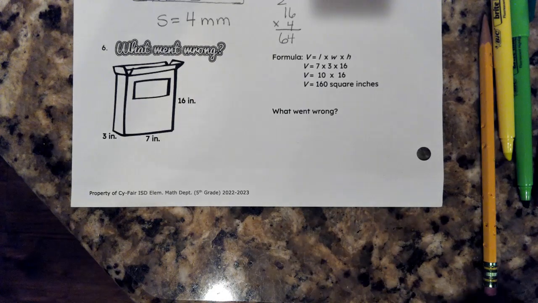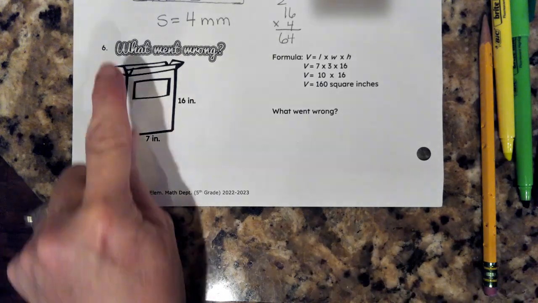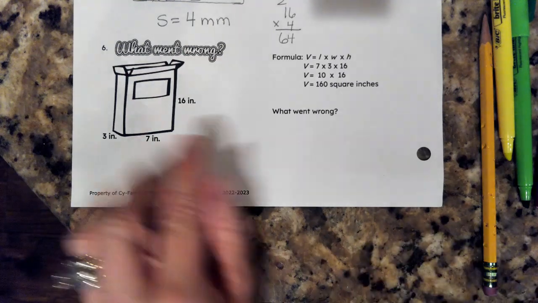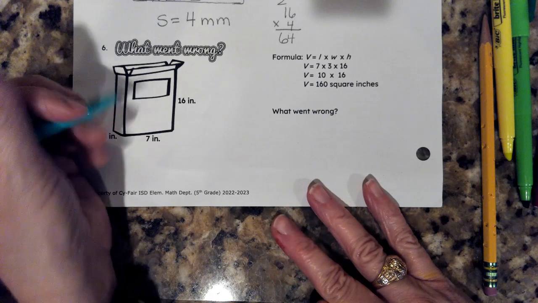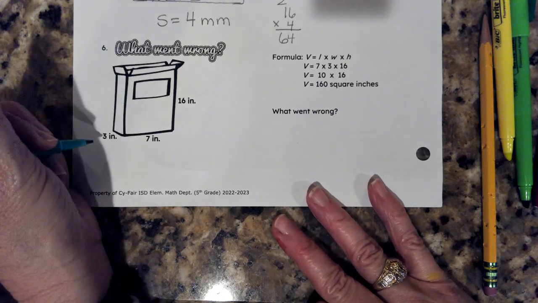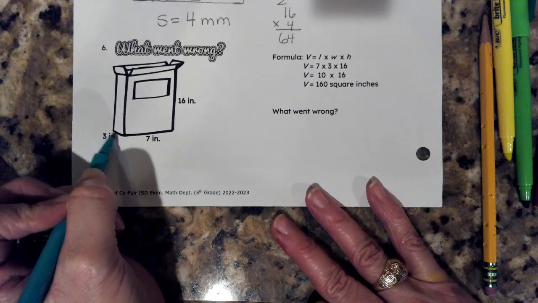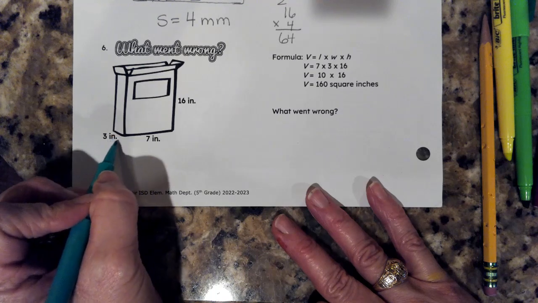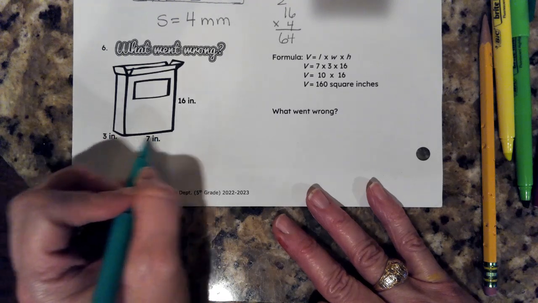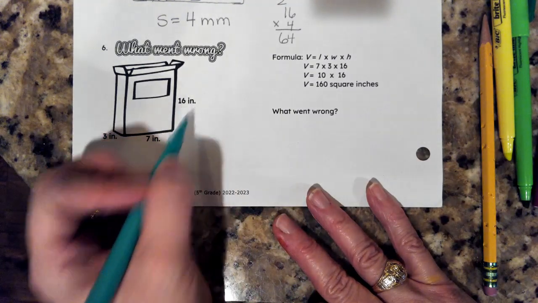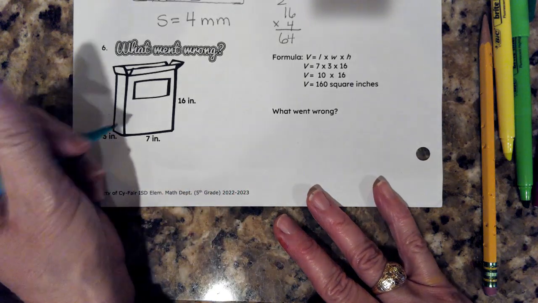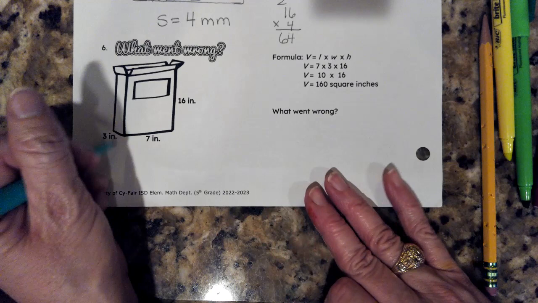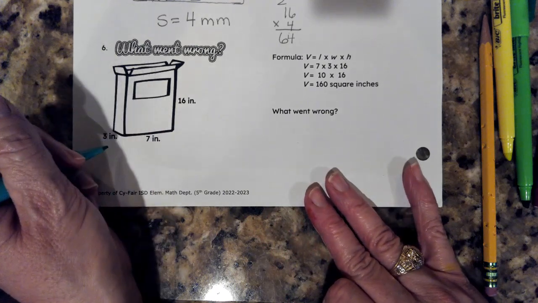All right, this is our last problem together, and it says, what went wrong? So as I look at this, it looks like we have a box, maybe a box of cereal or something, and we have this measurement over here that's 3, a measurement that's 7, and then another measurement that is 16.